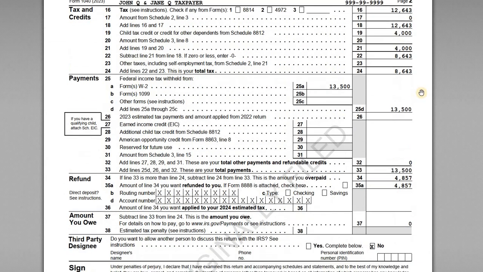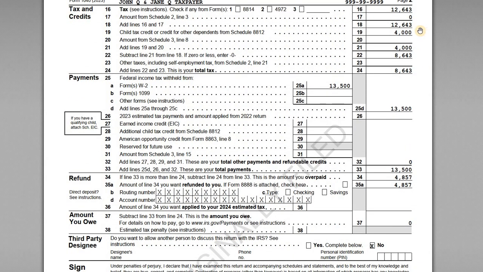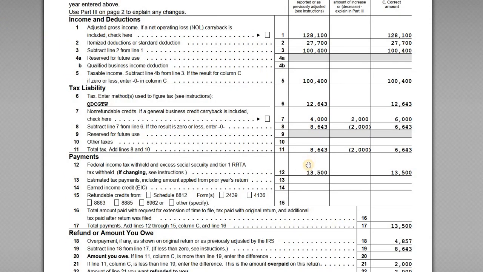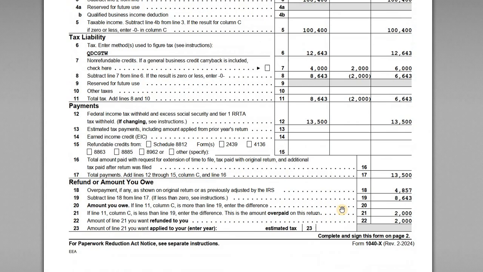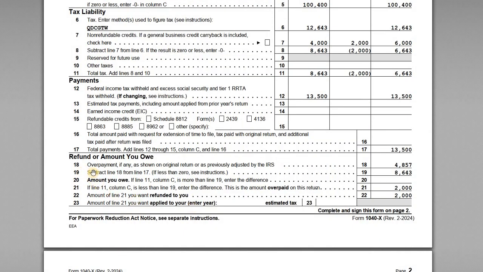This is on the original return, so we can see here we've got the Form 8812, $4,000 of credit, but this was not including that additional child tax credit for Emily. All right, so we've got the $4,000, the net amount of tax owed, the total payments that we made from federal withholding, and so on line 18, the overpayment that was made is the original refund amount as shown on the original return.